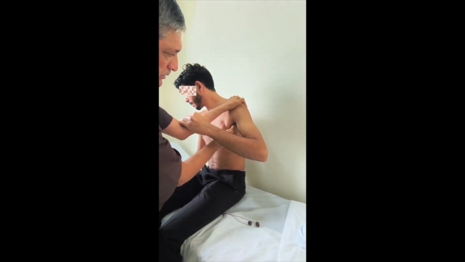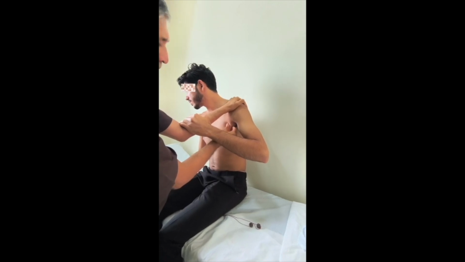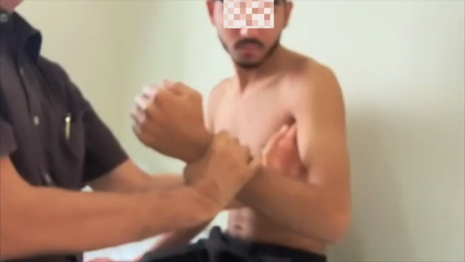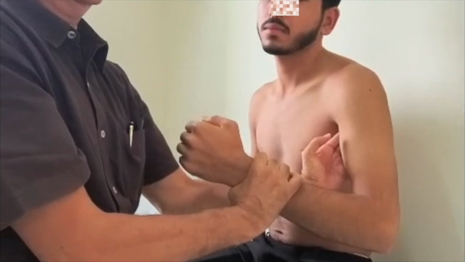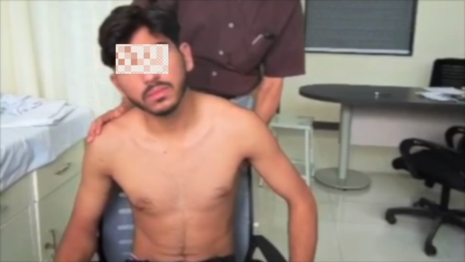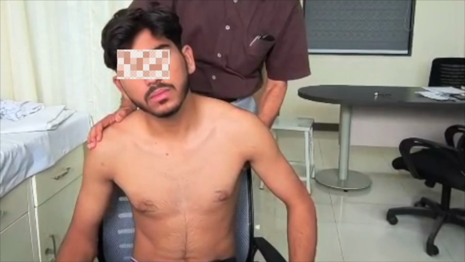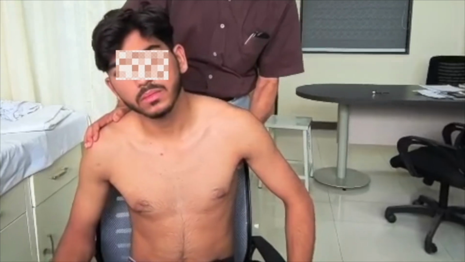After this, take your left hand off the patient's shoulder and palpate the lateral group of nodes with your left hand fingers. Then go around, stand behind the patient and palpate the posterior group of nodes with fingers on the inner side and the thumb on the outer side of the posterior axillary fold.